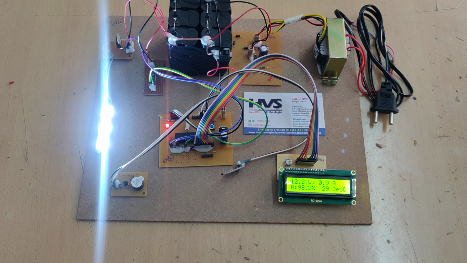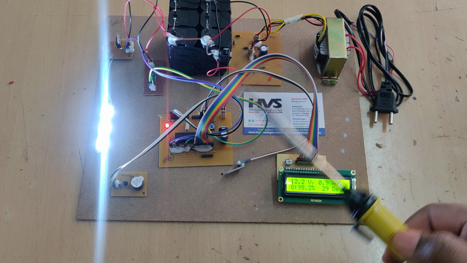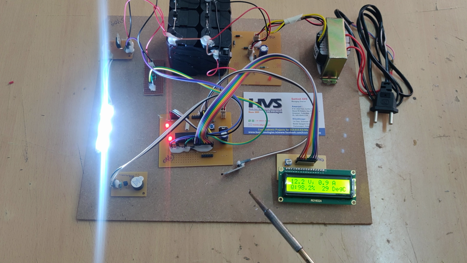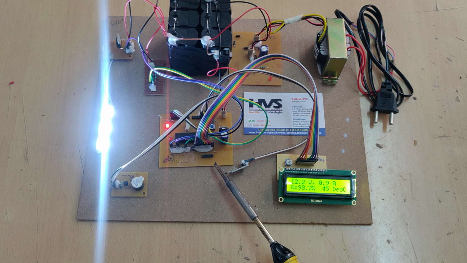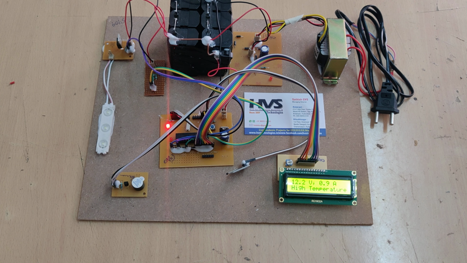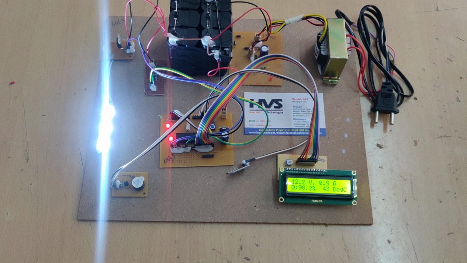As the load time goes on, the voltage of this battery will decrease, and the SOC value will also change. If meanwhile the temperature increases and crosses 45 degrees centigrade, then automatically a high temperature and buzzer alert is given, and the load is also isolated from the battery.